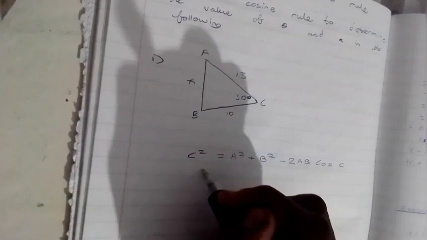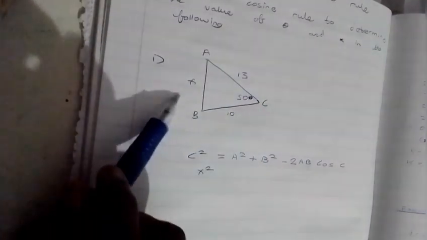Since AB is the opposite of angle C, and angle C is the opposite of AB, which is x, you're going to say cos C. From there we write x squared, since this value is an x.